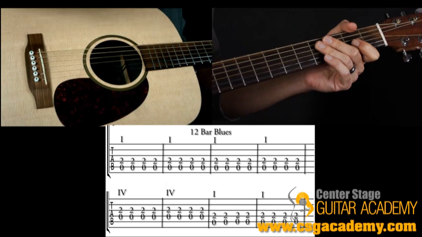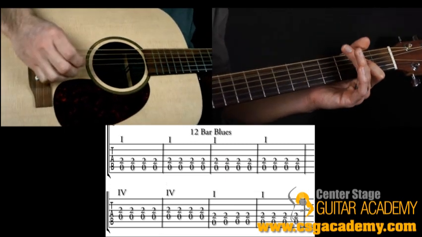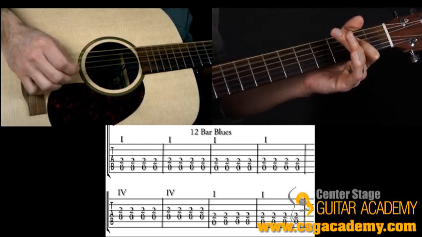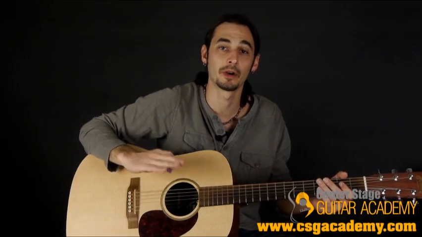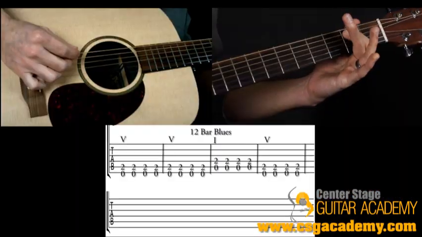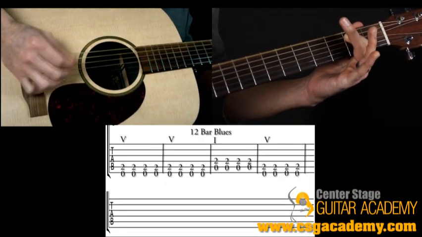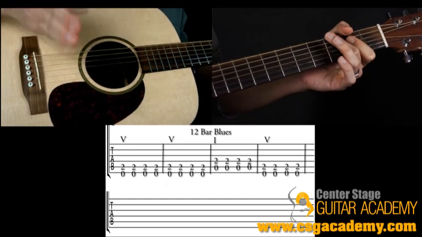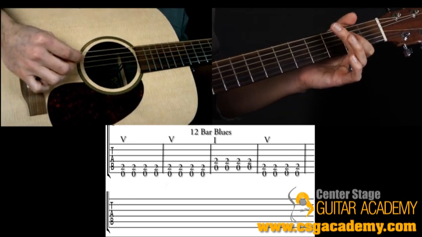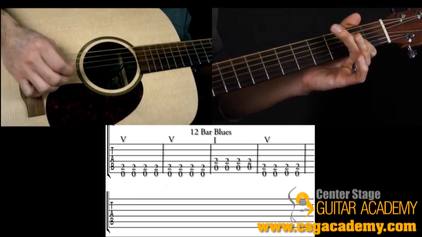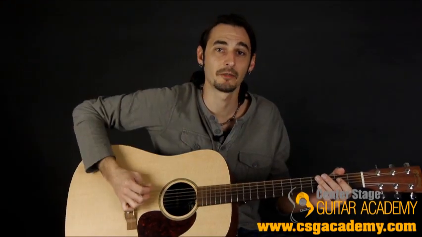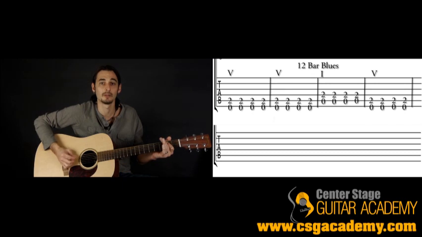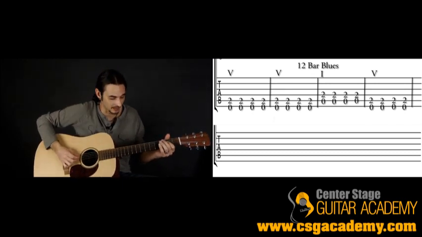Now we're going to move back to our A5 for 2 bars. 1, 2, 3, 4. 1, 2, 3, 4. Then we're going to move to our E5 chord for 2 bars. 1, 2, 3, 4. 1, 2, 3, 4. Back to the 1 chord, or our A5 for 1 bar. 1, 2, 3, 4. Back to the 5 chord, the E chord for 1 bar. 1, 2, 3, 4. So when you put that all together, it should sound like this.